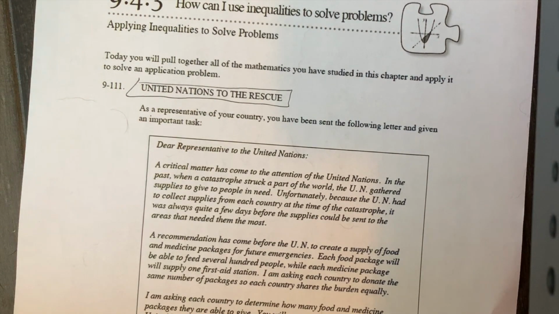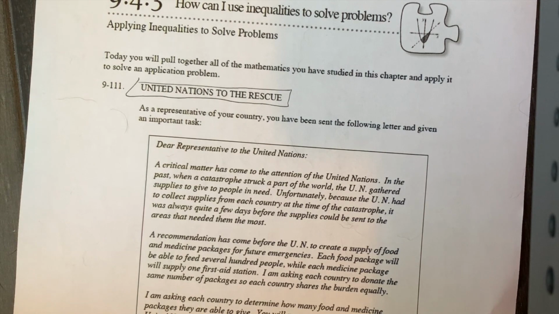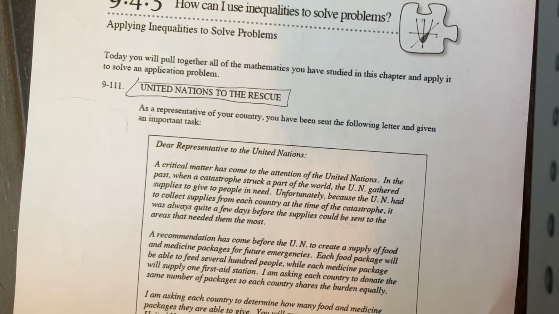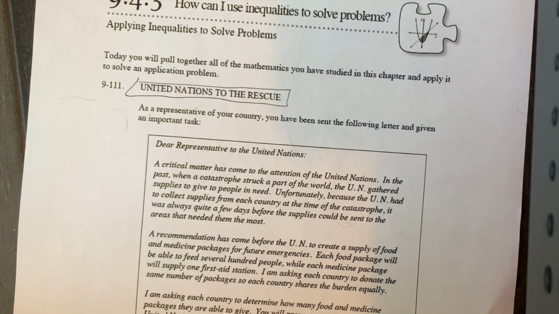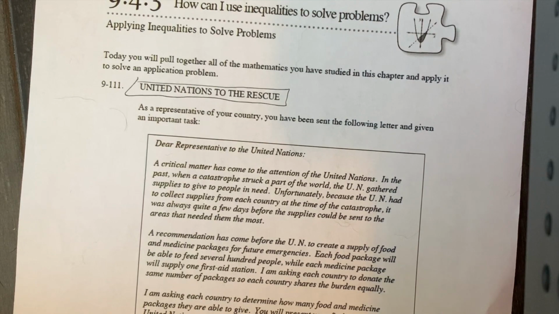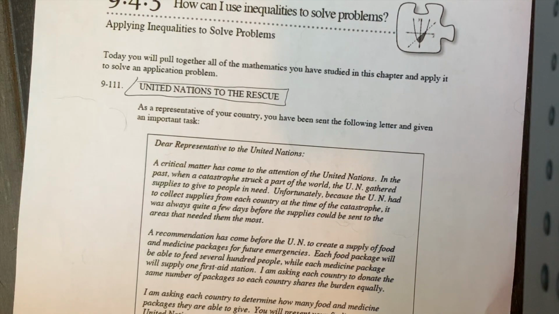Dear representative of the United Nations, a critical matter has come to the attention of the United Nations. In the past, when a catastrophe struck in a part of the world, the UN gathered supplies to give to people in need. Unfortunately, because the UN had to collect supplies from each country at the time of the catastrophe, it was always quite a few days before the supplies could be sent to the areas that needed them most. A recommendation has come before the UN to create a supply of food and medicine packages for future emergencies.